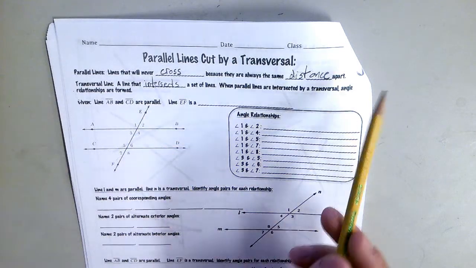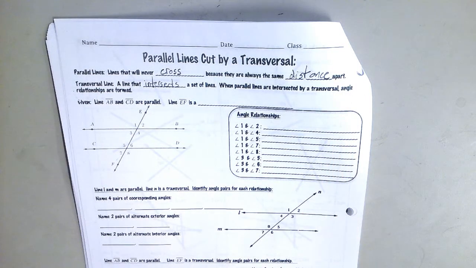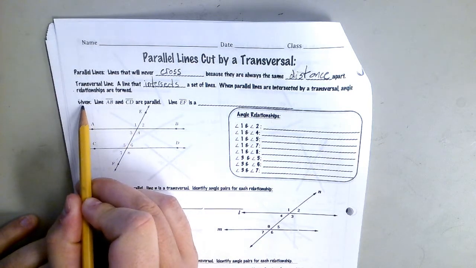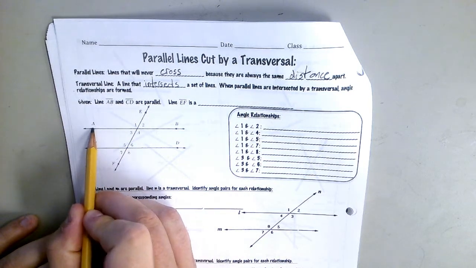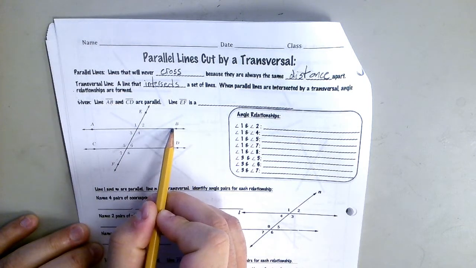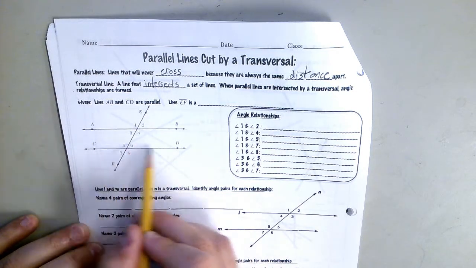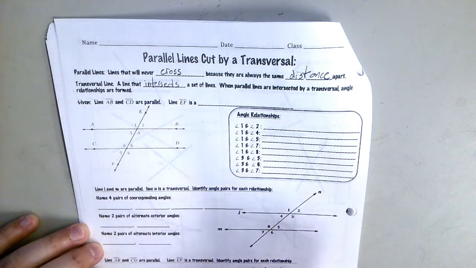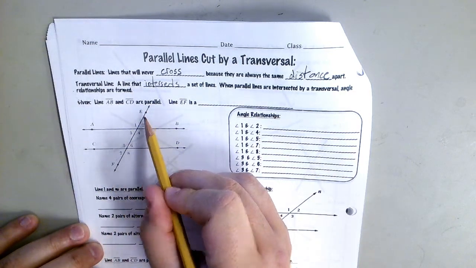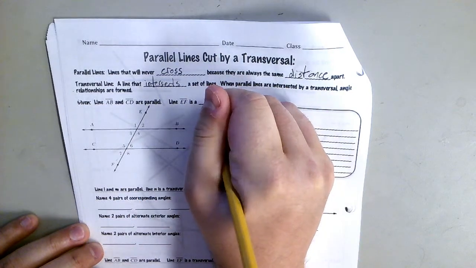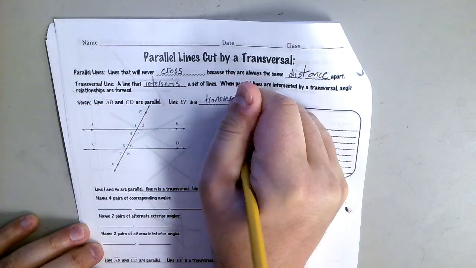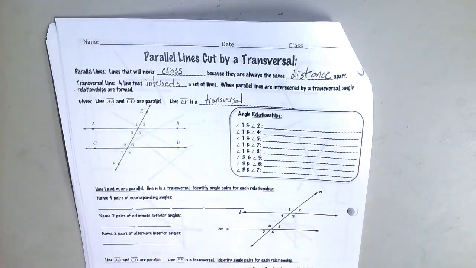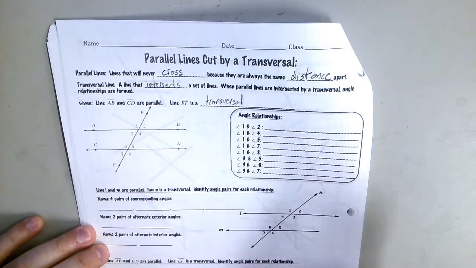So when this happens, there are certain angle relationships that happen. So this says given line AB, so line AB is AB and the line that goes between them, and CD is CD and the line that goes between them, are parallel. Line EF, so E to F, is a transversal to those. Okay? So just like it said up here, when this happens, there's going to be some angle relationships that get formed. Okay? So over here, it talks about the angle relationships.